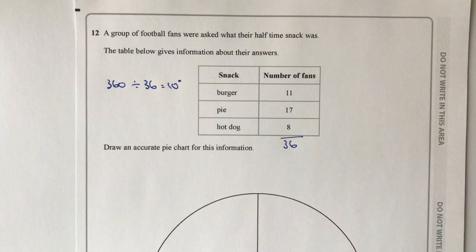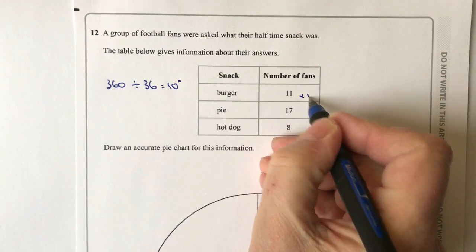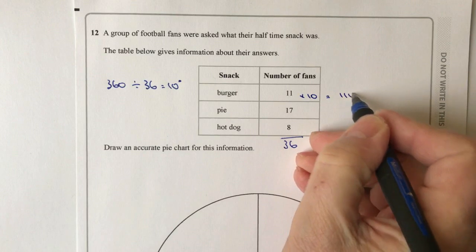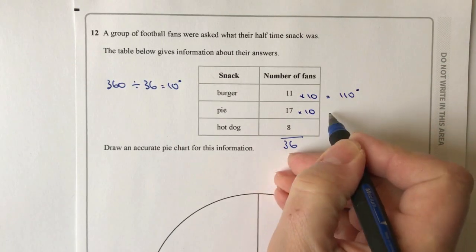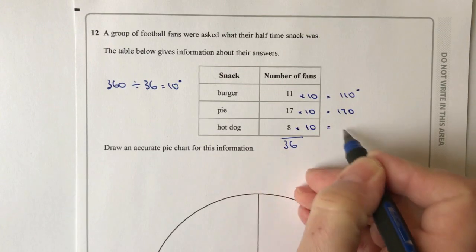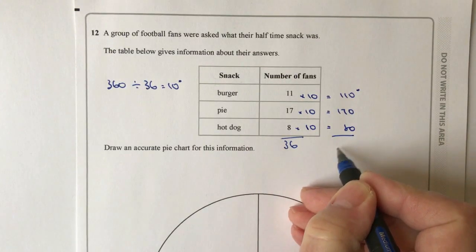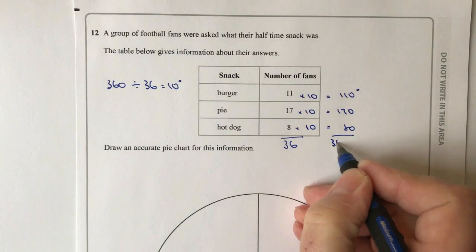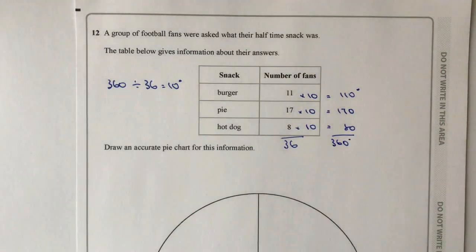So we've got 11 fans who liked burger. We're going to multiply that by 10, and that's going to be 110 degrees. 17 times 10 is 170 degrees, and 8 times 10 is 80 degrees. Now if you add all of that together, you should get 360 degrees. So we've basically got 36 fans, 360 degrees altogether.